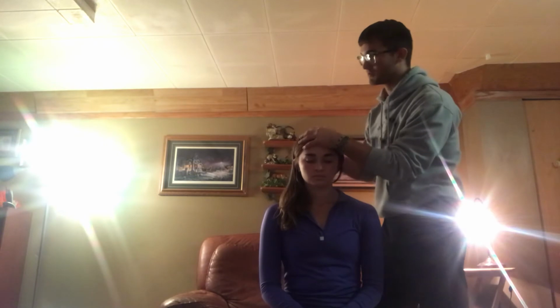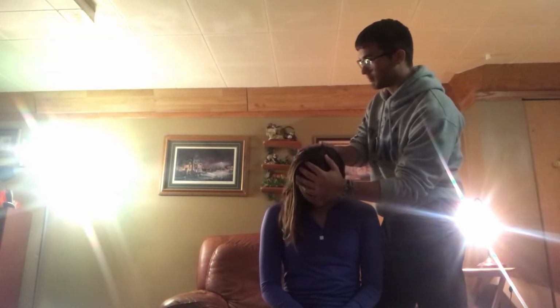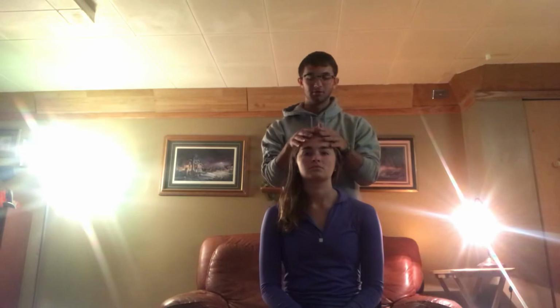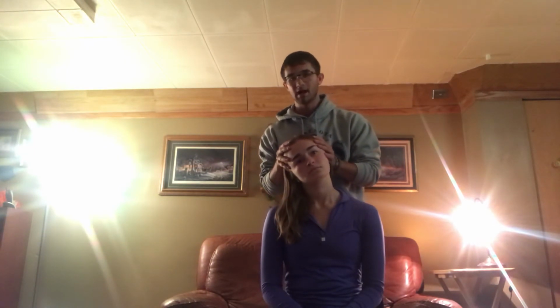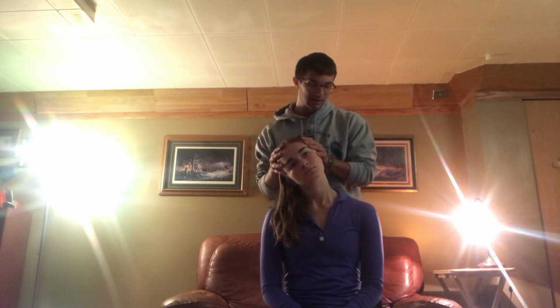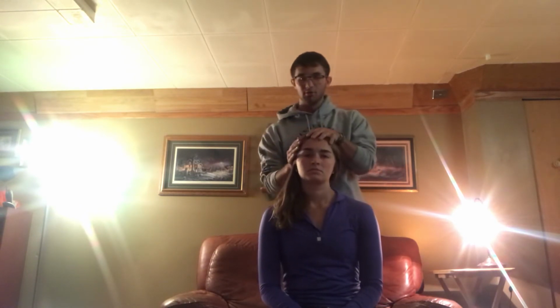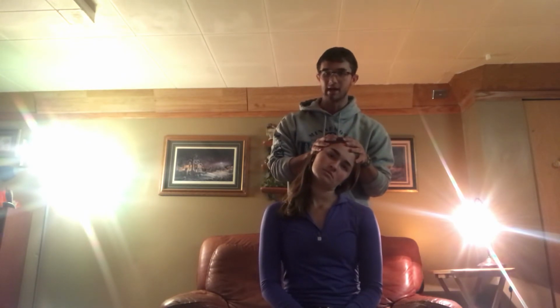So this is chin towards the chest. Bring them down as far as you can. Apply a little bit of an overpressure, don't get too crazy with it. The next range of motion is a cervical lateral flexion. So you can go to each side, seeing how much range of motion they have available, checking that it is equal on both sides, applying your overpressure to assess the end feel.